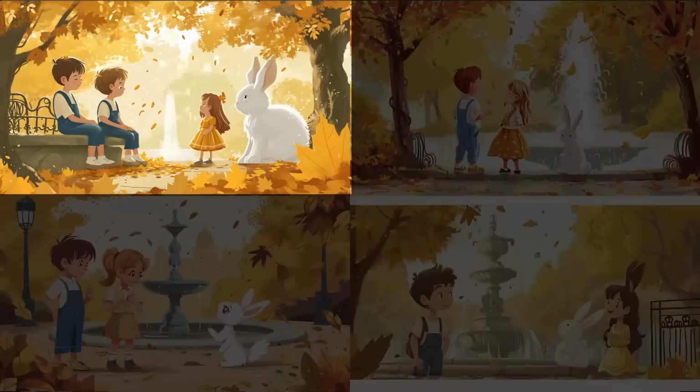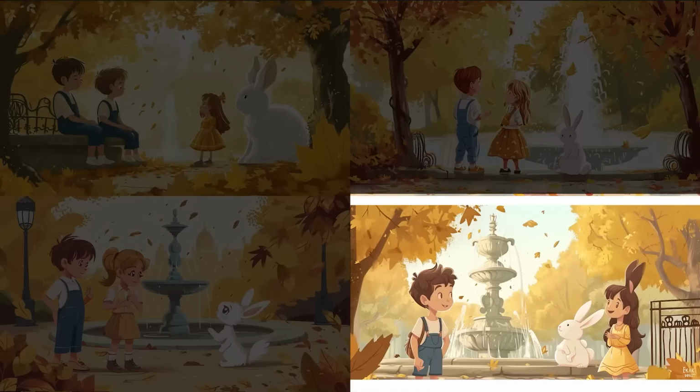So first of all, we see 2 boys in the top left corner. I'm not sure why. However, they are wearing the right clothes. They look the way they're supposed to look. They have a white shirt, blue overalls. The girl also wears a yellow dress in all of these images. She's turning into a bit of a rabbit in the bottom right one, which is odd. But there is a fluffy rabbit in this scene as well.